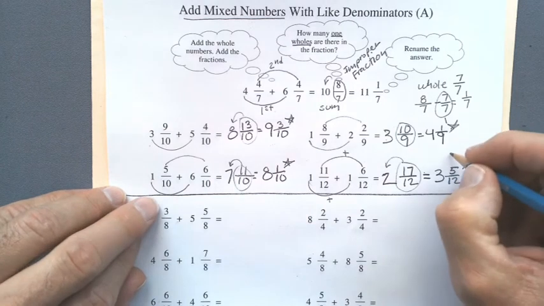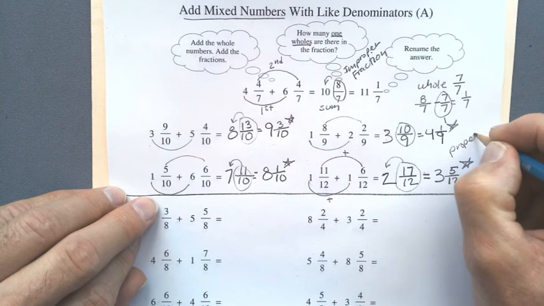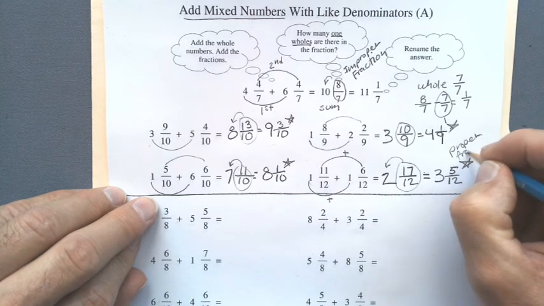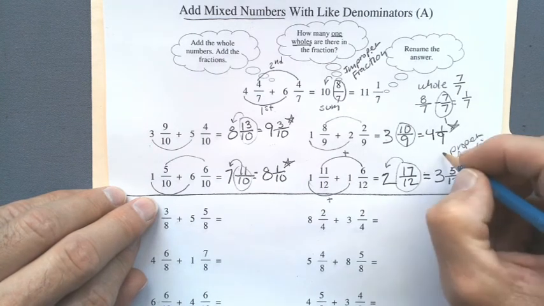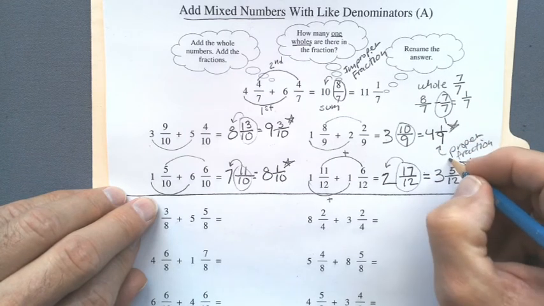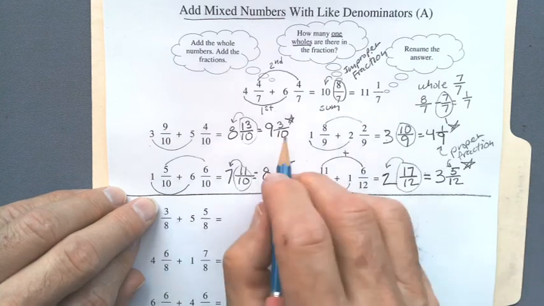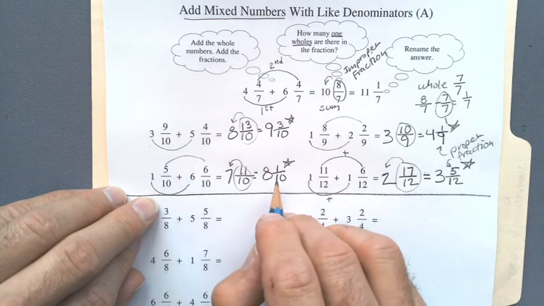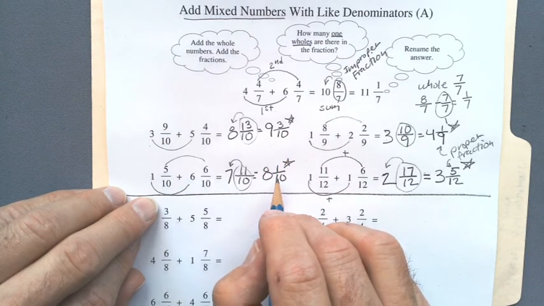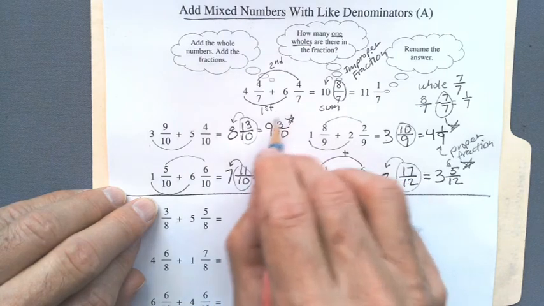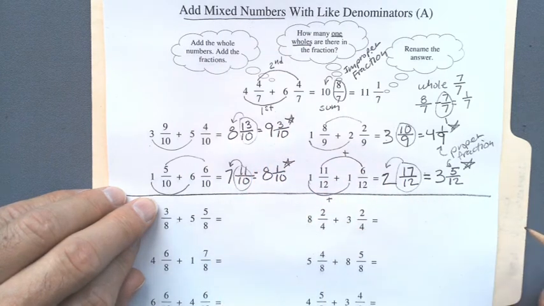So we always want to get to a proper fraction for our answer. This is a proper fraction, and this is a proper fraction. That's how we want to solve these problems. So now these mixed numbers are how they should look.